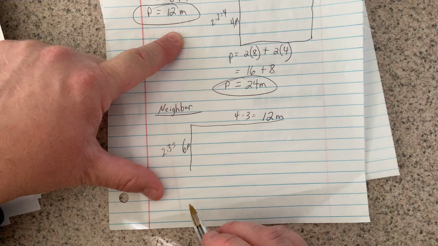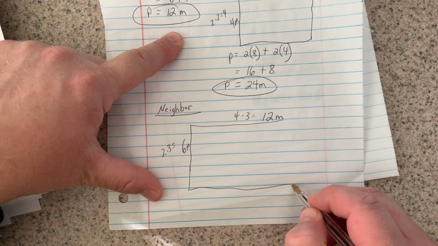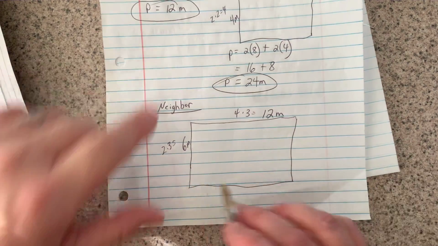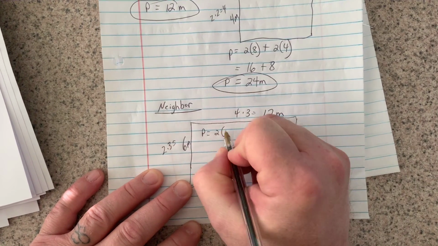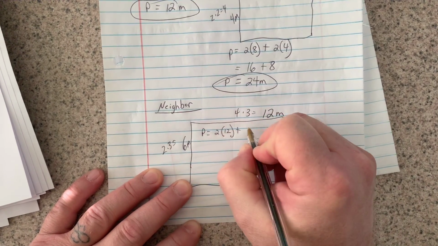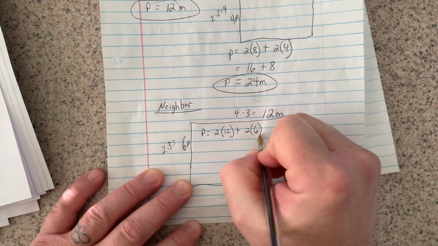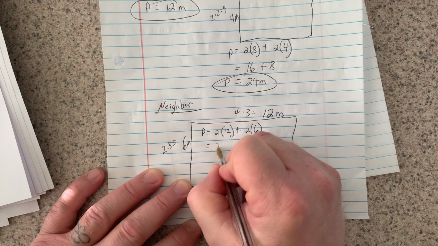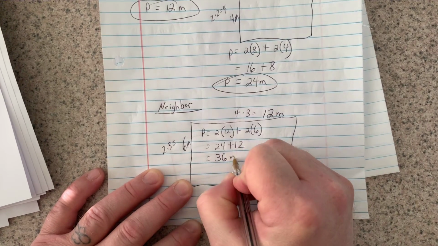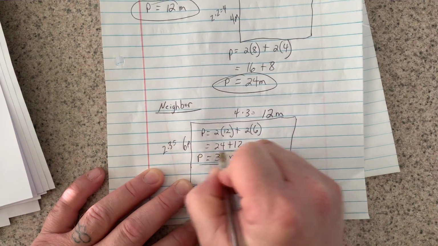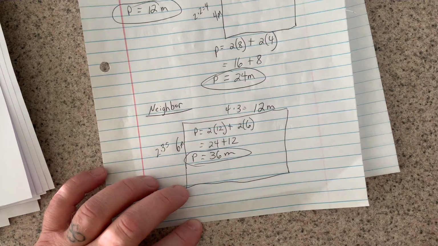Okay? So perimeter equals 2 times 12 plus 2 times 6. And that equals 24 plus 12, which equals 36 meters. Right? So it's 3 times more.